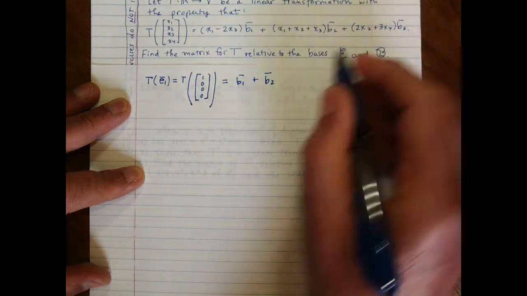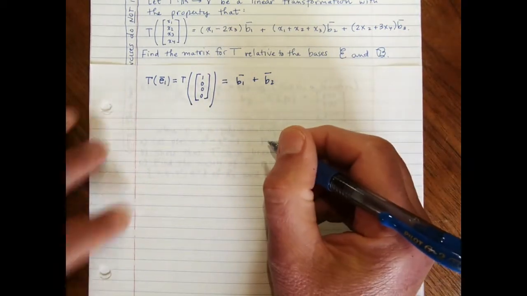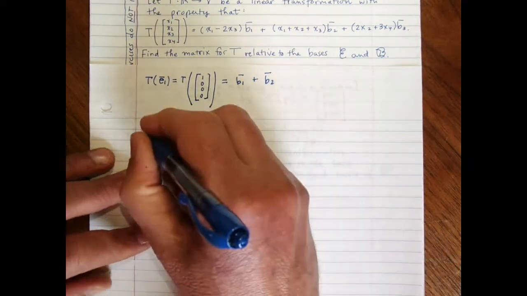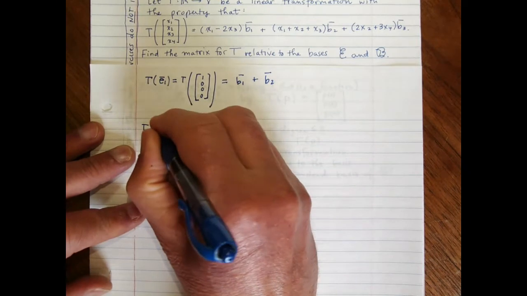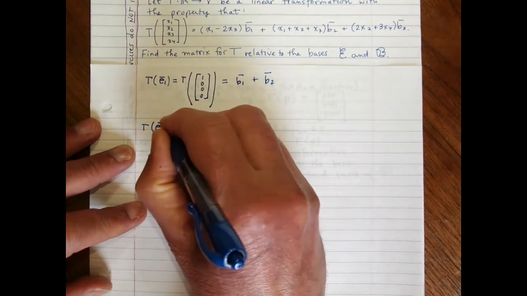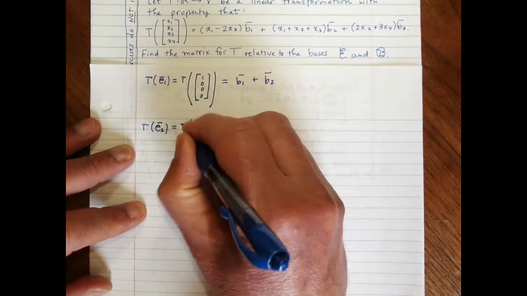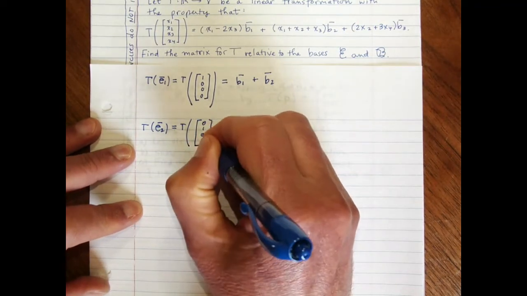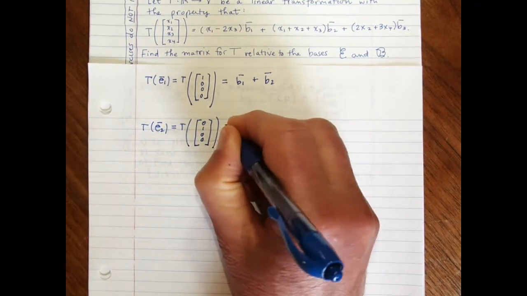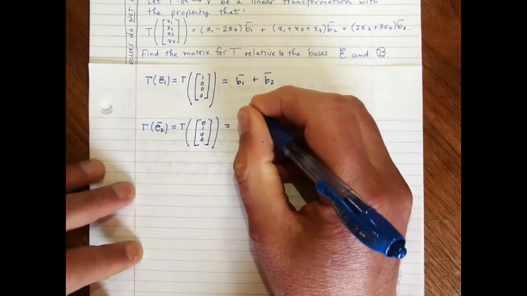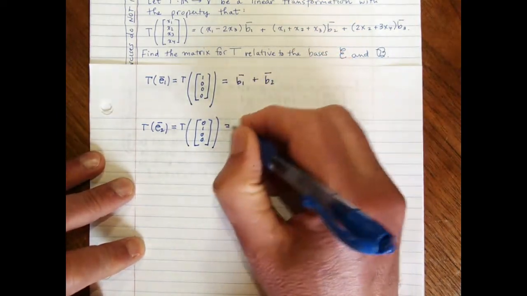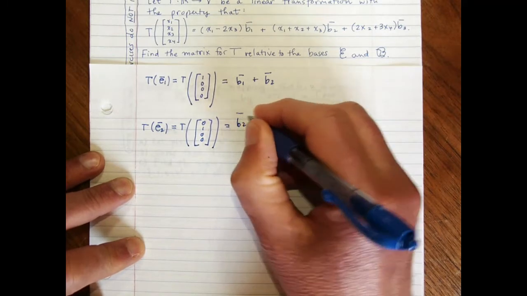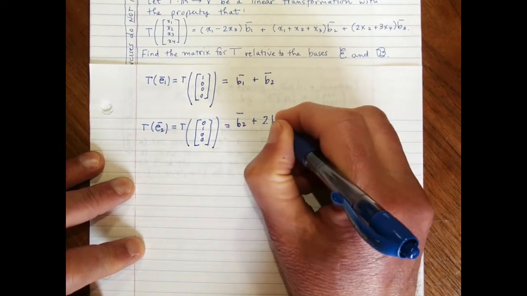So I don't have to write that; I'll just write b1 + b2. Let's do this with each basis vector from R4. T(e2) is going to be b2 + 2b3.